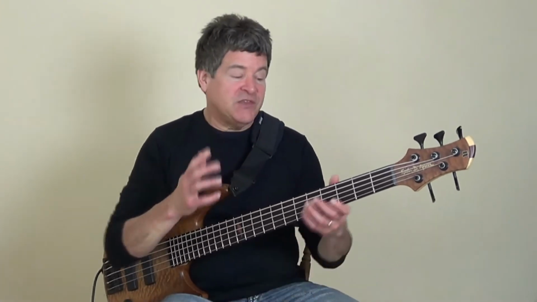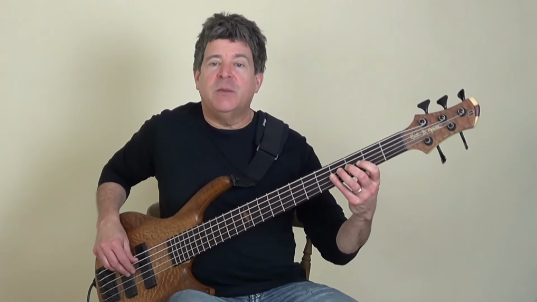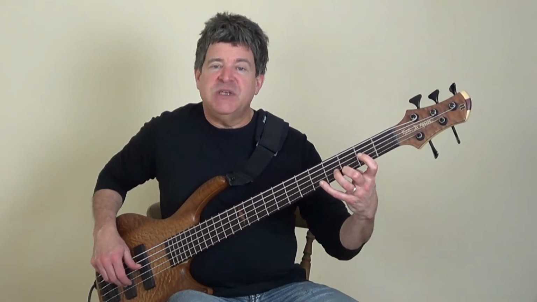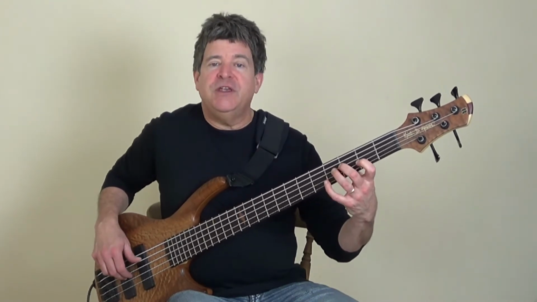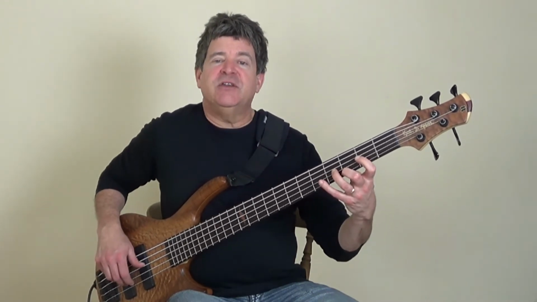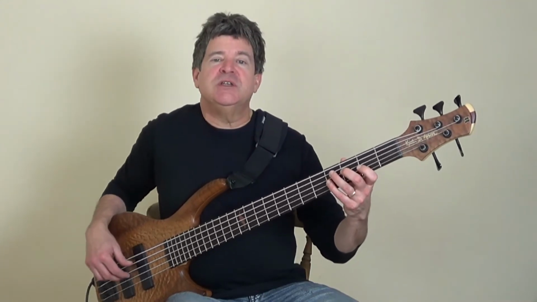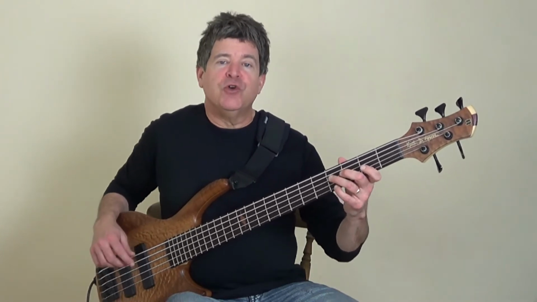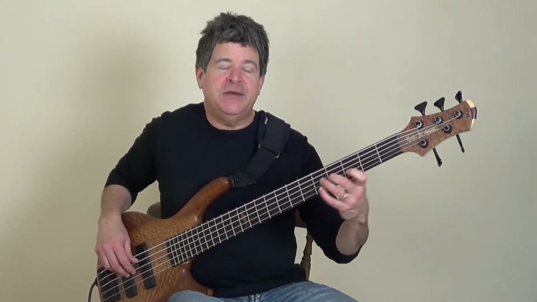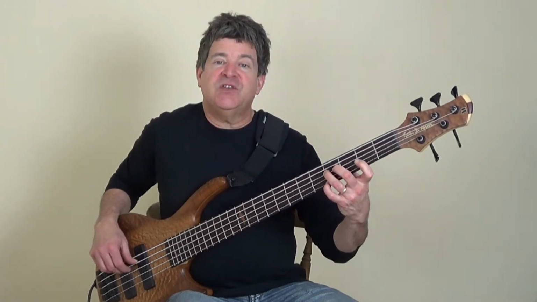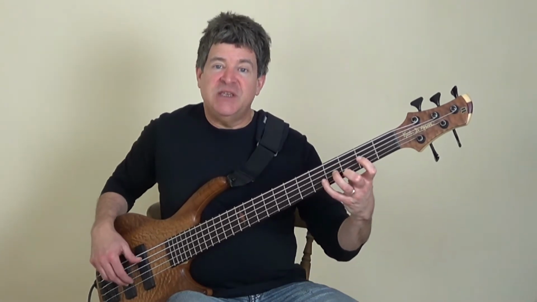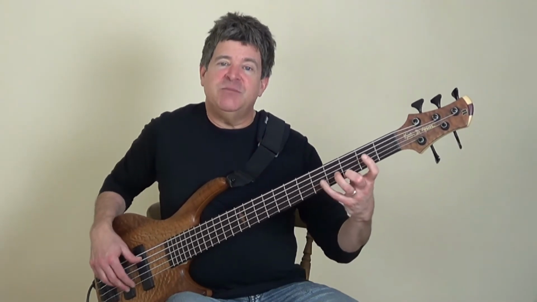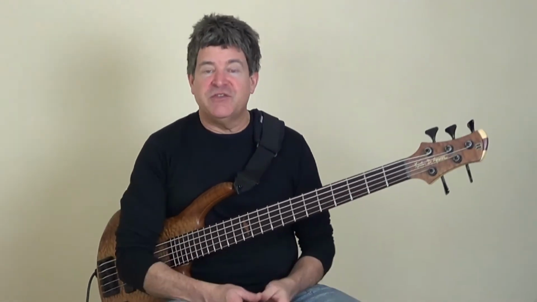If we take a C dominant 7th chord, we have C, E, G, and B flat, and that would be root, 3, 5, and flat 7. If I then substituted a D flat, which is 1/2 step above the C, for the root, that's going to be called flat 9, and we're going to have D flat, E, G, and B flat. This D flat, E, G, and B flat is a diminished 7th chord.